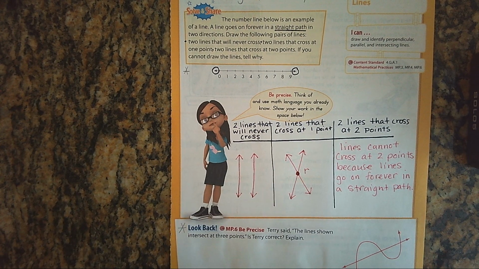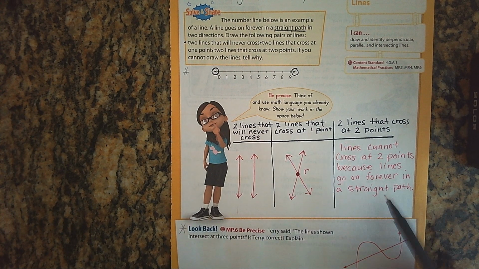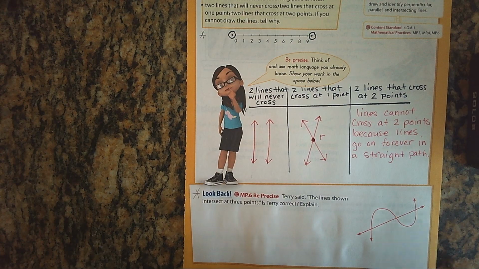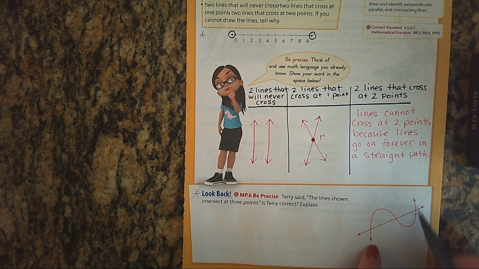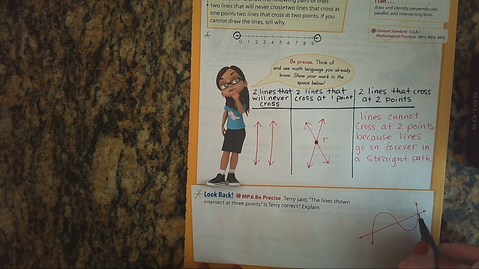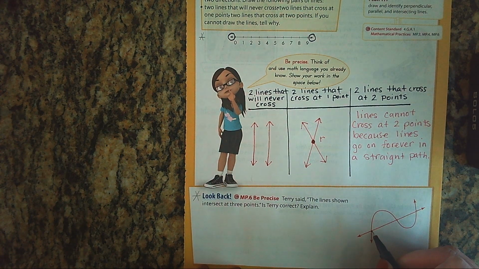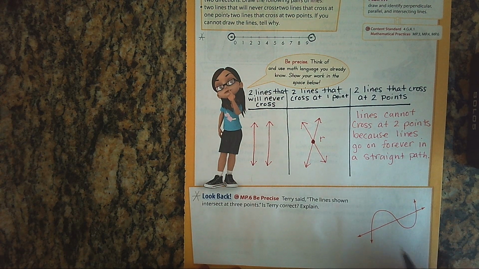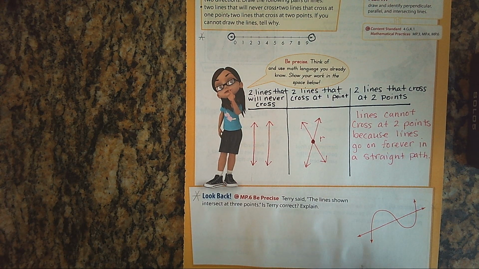All right, so now let's look at our look back, which kind of goes along with this part in the chart where we say that, you know, this is not a line here. So Terry says the lines shown intersect at 3 points. Well, we do see 3 points where these two cross, but this curved one is not a line. So how can we say that Terry is incorrect? We need to explain. So let's start off with rephrasing.